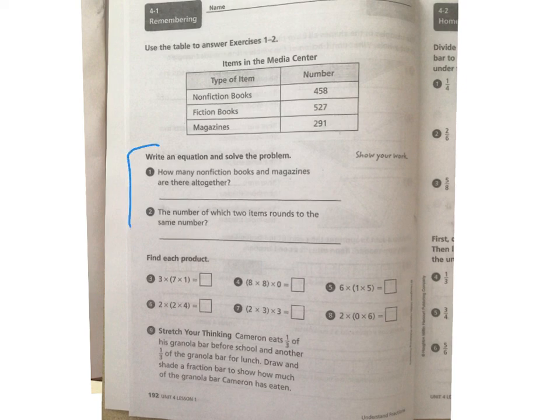So, those 2. How many nonfiction books and magazines are there all together? Look up here. I've got nonfiction right here, and I've got magazines right here. So I'm going to use my workspace over here to show my equation. When it says all together, I know that I'm going to add. So I take those numbers, show my work, and add it up, right? And then you will put your answer on the line.